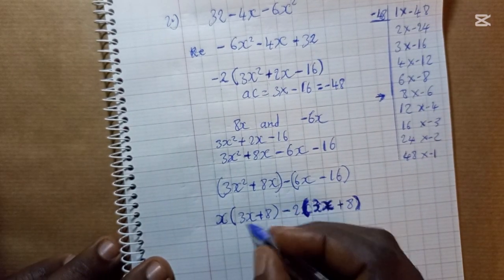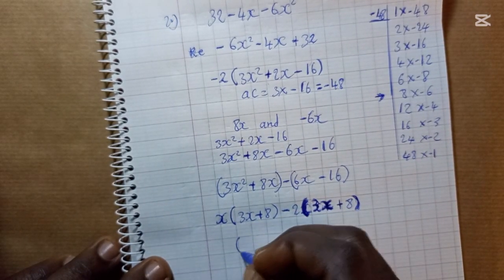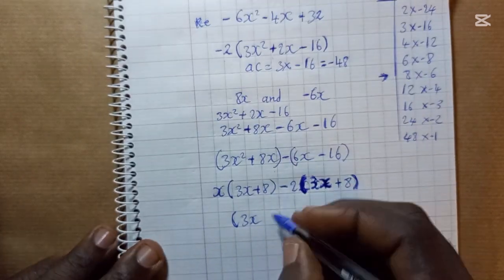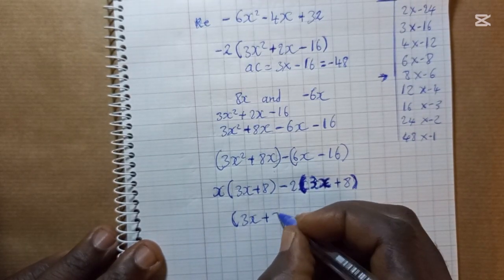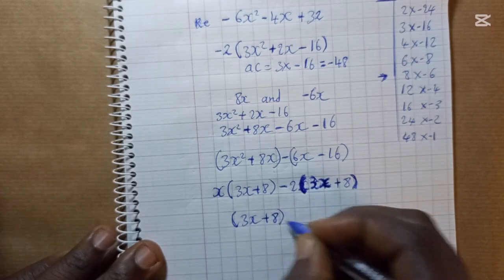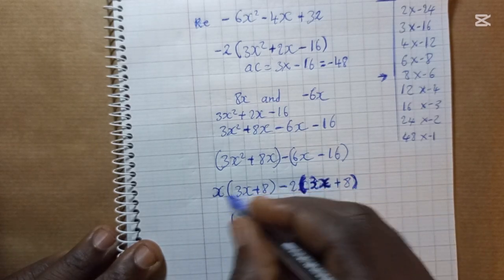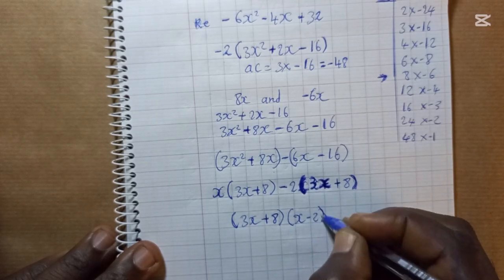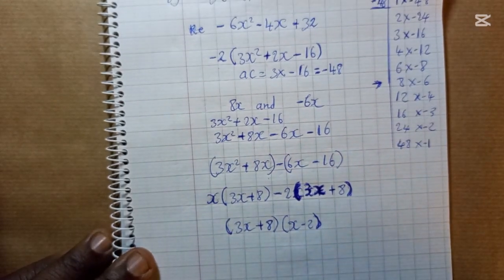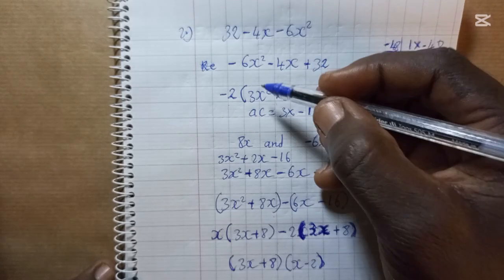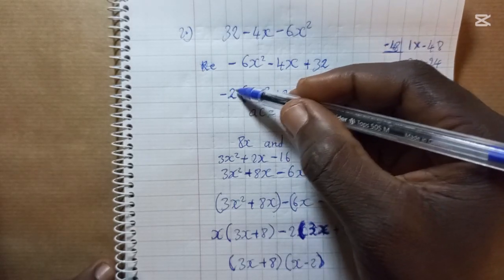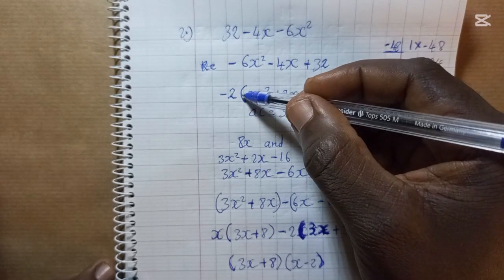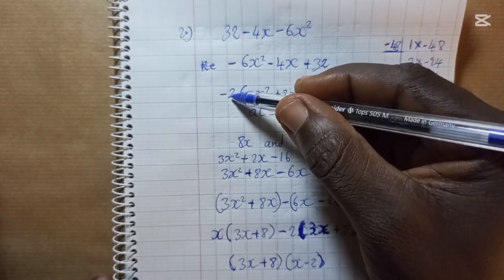So the next step here is to bracket this one. We have 3x plus 8, then this x minus 2. Now remember that we factored out this particular minus 2 after rearranging the expression, so minus 2 is also one of the factors.